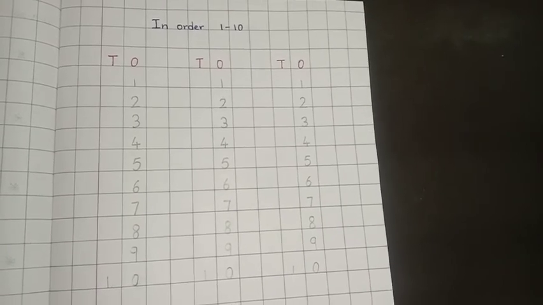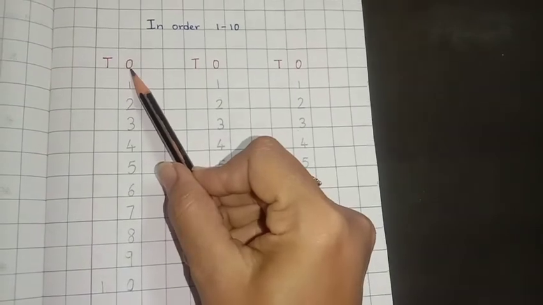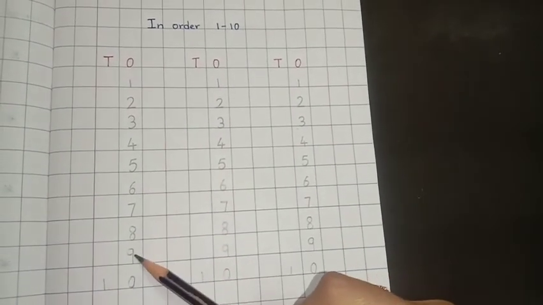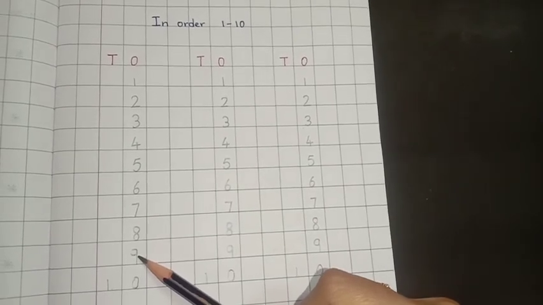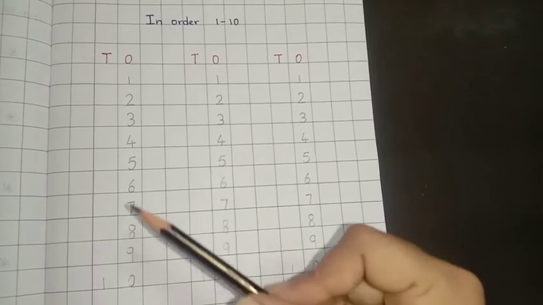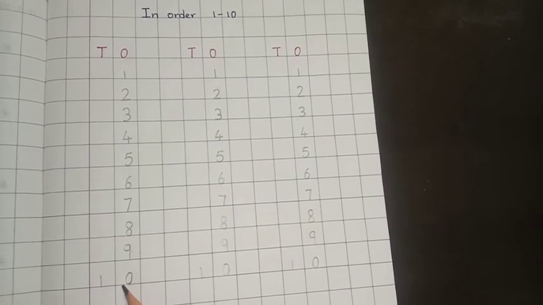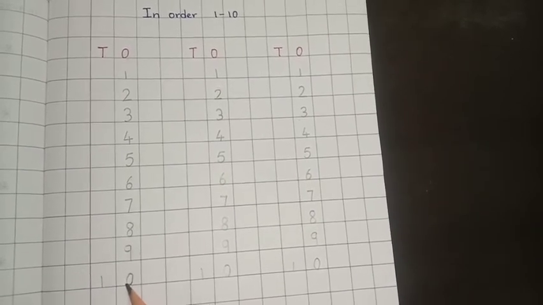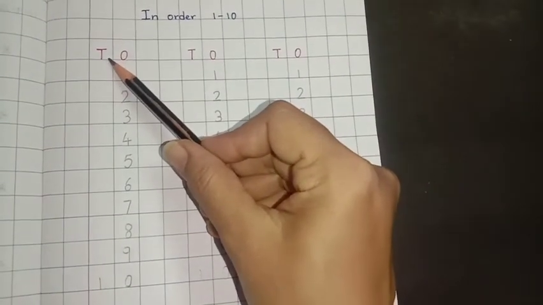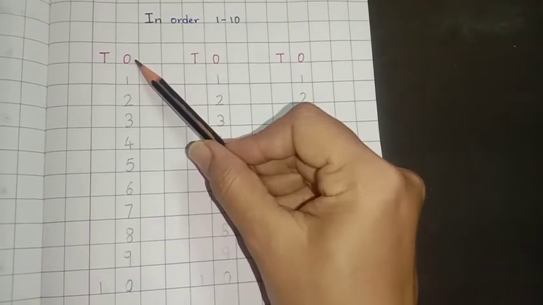So now kids, tell me, T stands for tens and O stands for ones. So from number 1 to number 9 are single digit numbers, so we are writing under ones. And 10 is a 2-digit number, so 1 we are writing under tens and 0 we are writing under ones.